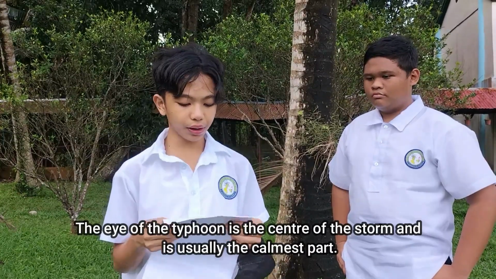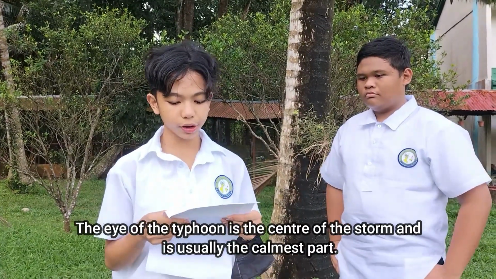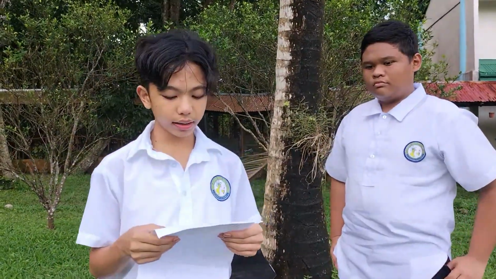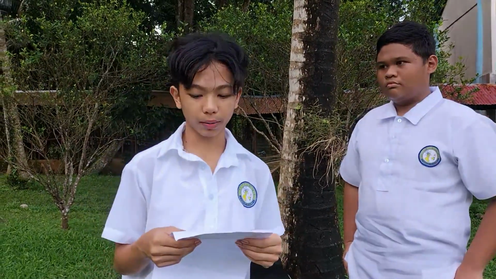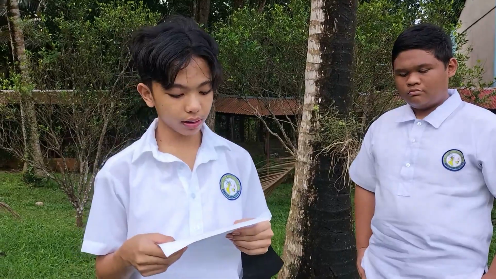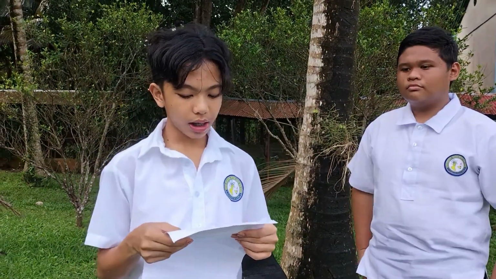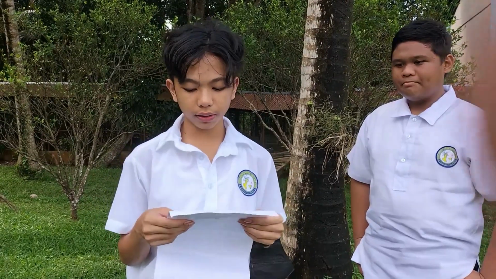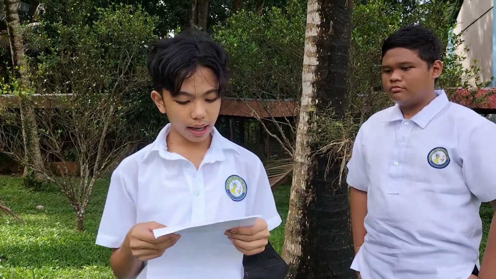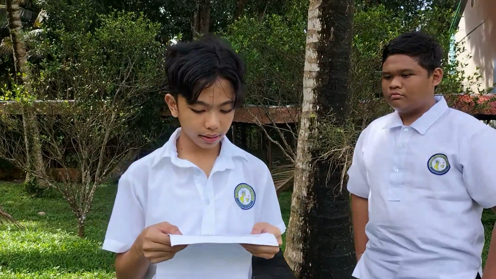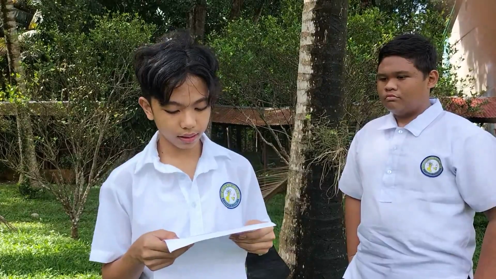The eye of a typhoon is the center of the storm and is usually the calmest part. It is usually surrounded by a wall of clouds and is usually the first part of the storm to be seen from the ground. The eye is usually between 10 to 30 miles in diameter and is usually the most destructive part of the storm. A mature typhoon can be roughly separated into the eye, the eye wall, and the spiral rain bands based on the cloud structure. The center of a typhoon, or the eye, is typically round in shape.